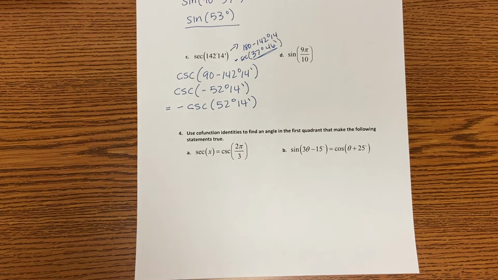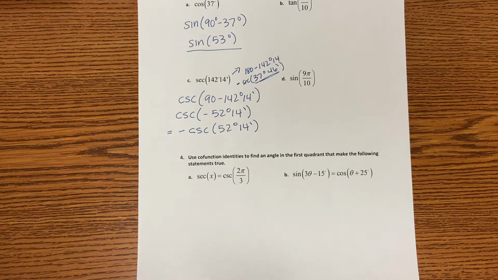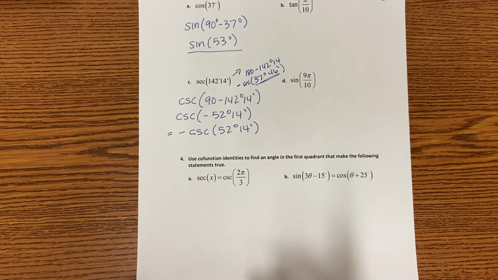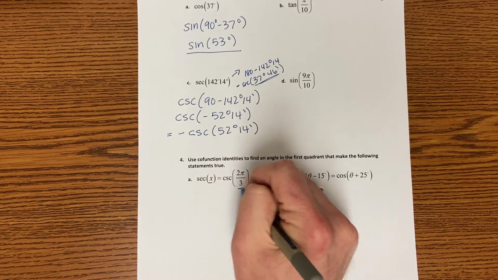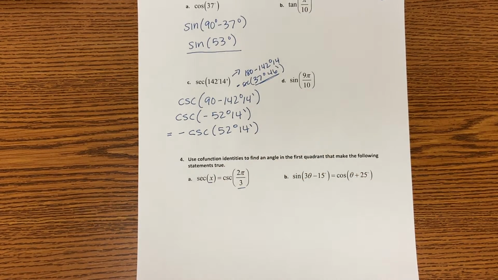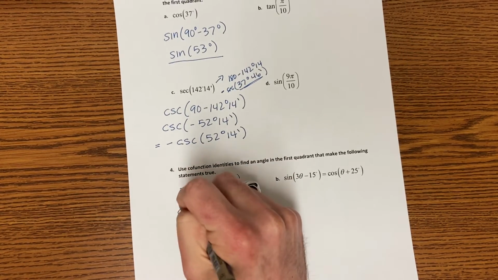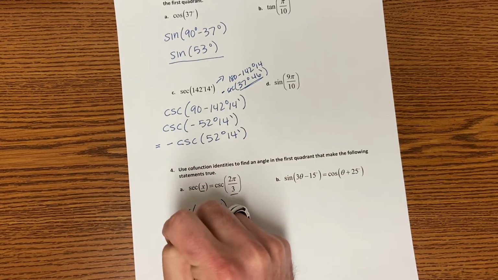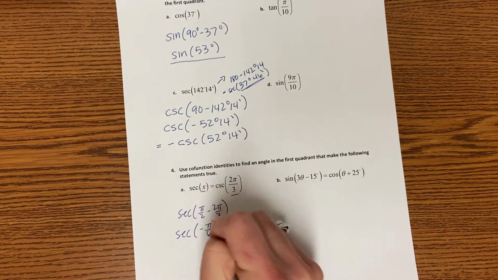Use cofunction identities to find an angle in the first quadrant that makes the following statements true. Secant x equals the cosecant of 2 pi over 3. There are a few ways that you can do this because this is in the second quadrant. Your choices are saying if you use a cofunction, you know that the two angles are supposed to add up to 90. So if you did, well, equal to the secant of pi over 2 minus 2 pi over 3, you might find that this is actually the secant of 3 pi over 6 minus 4 pi over 6, which is negative pi over 6.